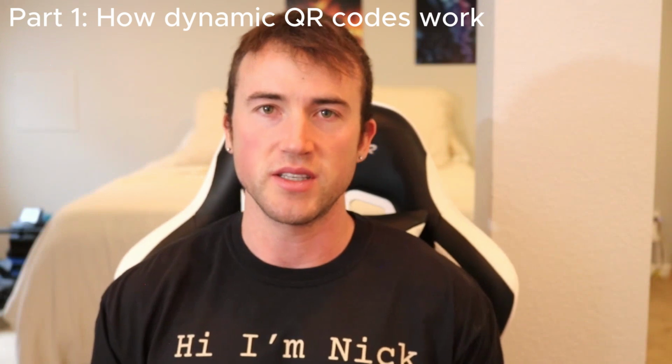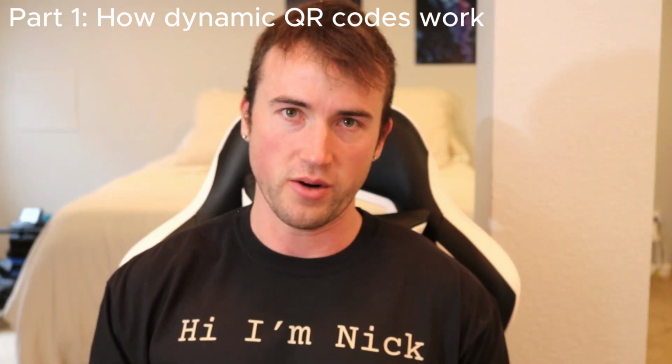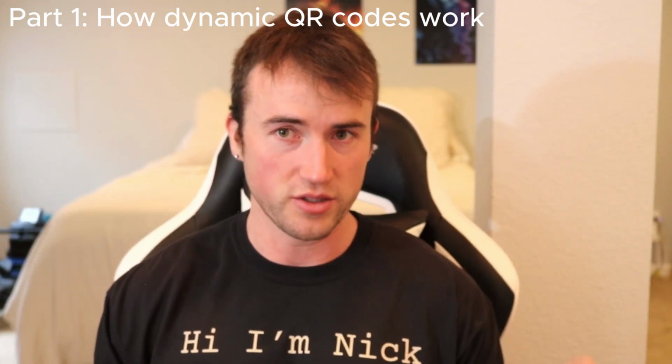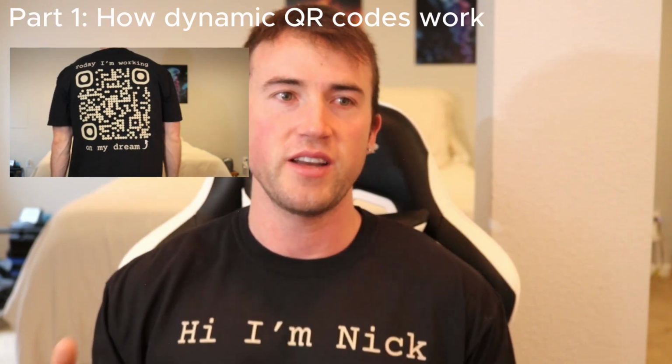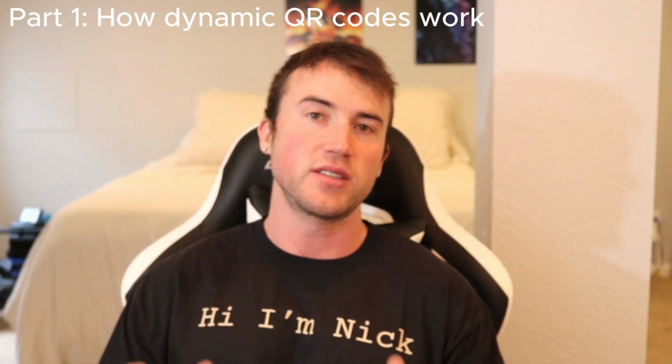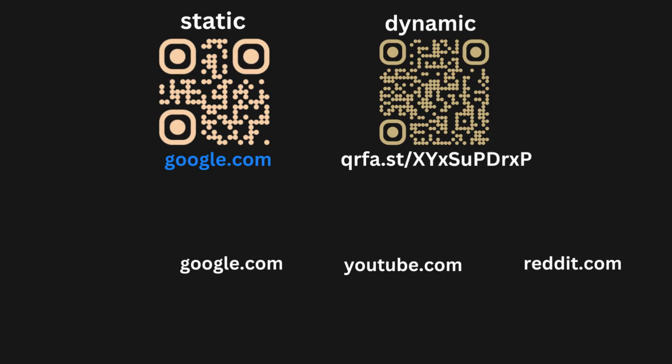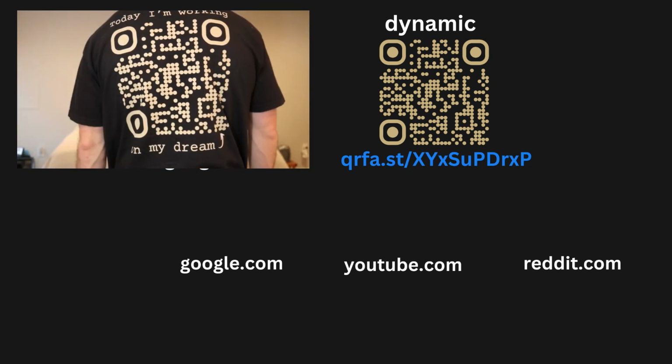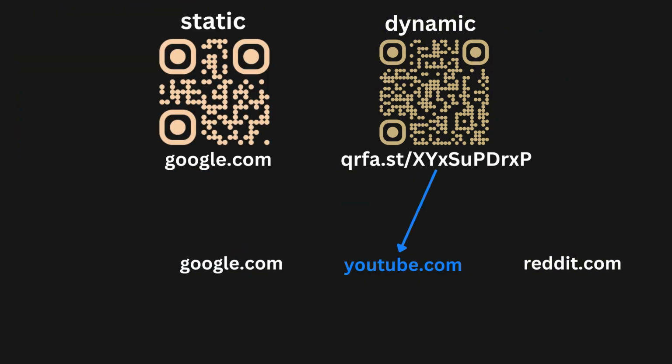Now, before I explain this scam, you need to know how dynamic QR codes work. It's really simple, so just follow along with me. To help me explain today, I put on this shirt. The difference between a dynamic code and a static code is that a dynamic code can be changed after the fact. A static code can be set to go to any website link or URL that you want, but a dynamic code is a little special because you can change it even after printing. So even though this shirt already has the QR code printed on it, I can change where it goes.